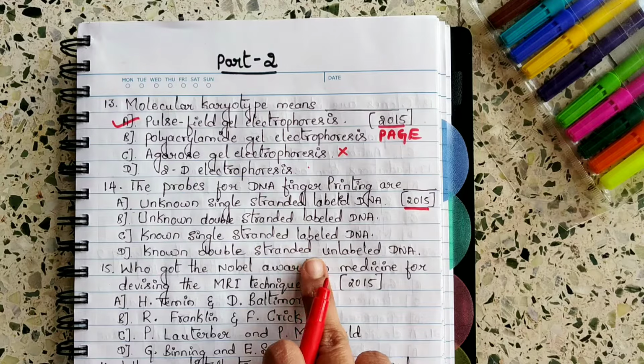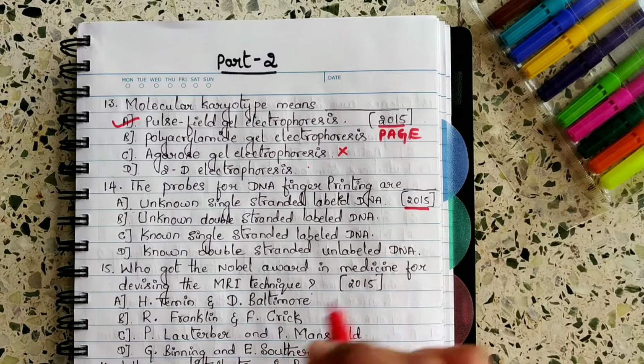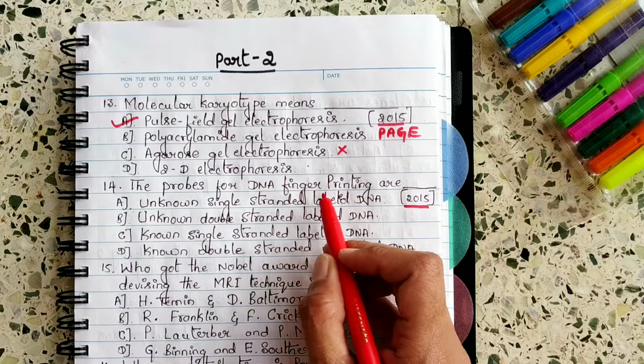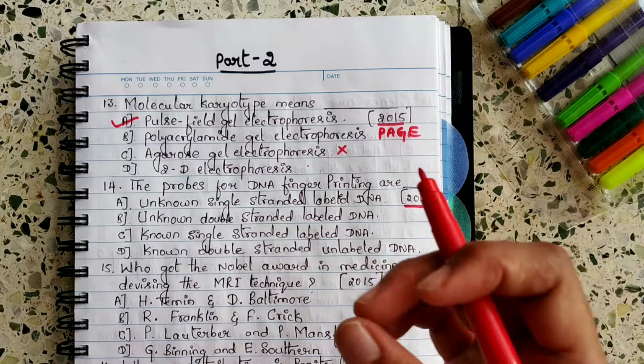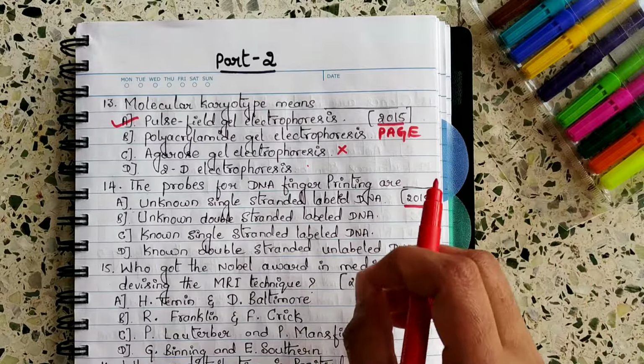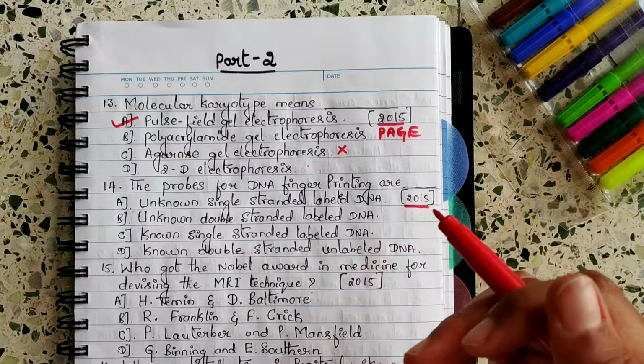Okay, so let us know what it is. I will explain in very short. DNA fingerprint is also called DNA profiling. This was discovered by Alec Jeffrey, and it is used to distinguish between the individuals of the same species using only the samples of their DNA.